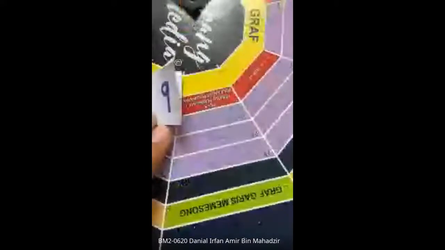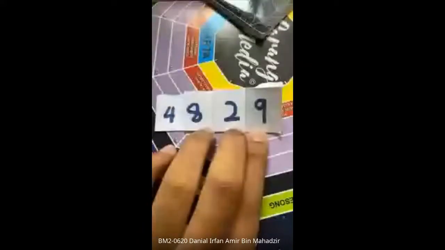Hello. Sorry. This is the same as my fellow mates. Same thing, I am doing the digit value, as you can see. It is so easy. We can see the four numbers.